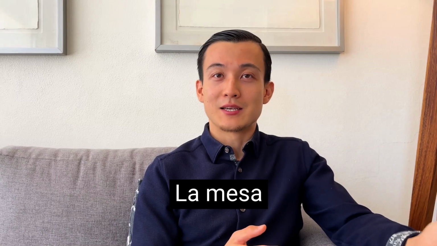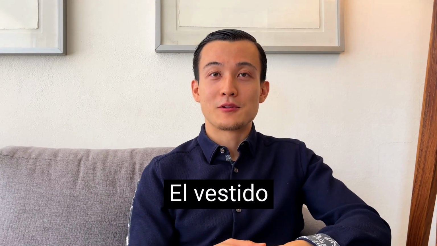So let's get started. The first thing I want to point out is the Spanish gender is actually quite different from what you might expect. Like male is masculine, female is feminine. It actually doesn't really work that way. Obviously that is the case when you're referring to people or pets, but in Spanish actually nouns also have gender. For example, la mesa, table, is a feminine noun. El vestido, dress, is a masculine noun. And along with that, we have pronouns, adjectives, articles, and they all have masculine and feminine versions as well.